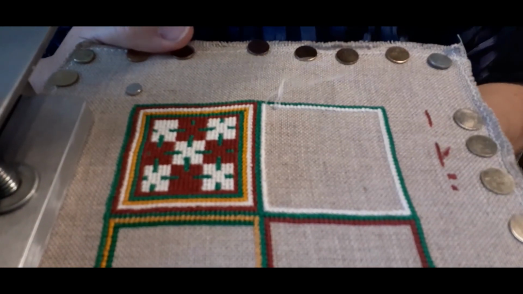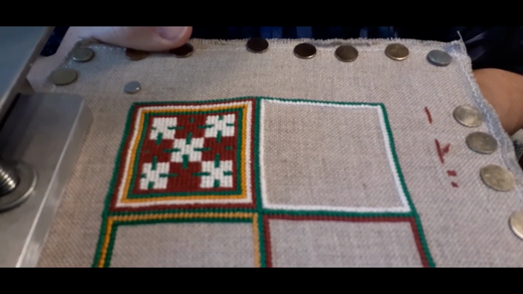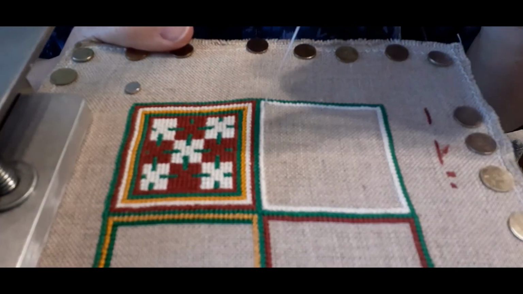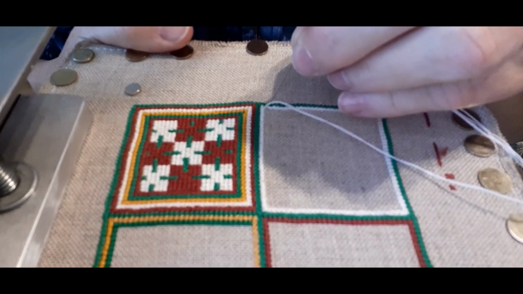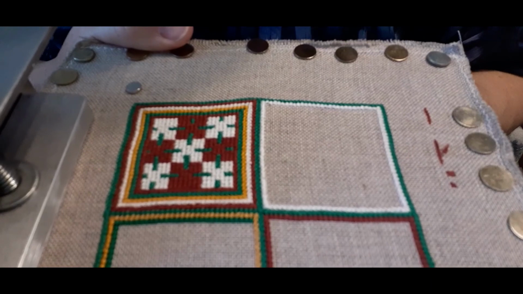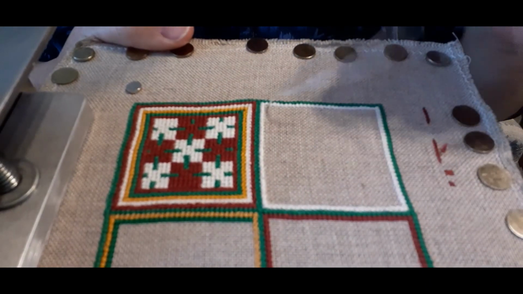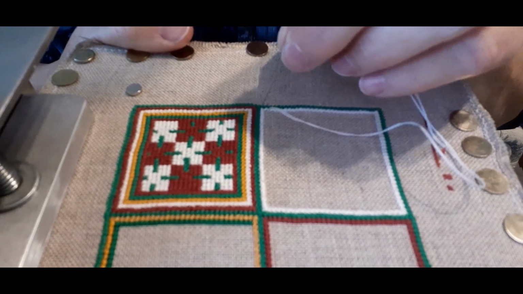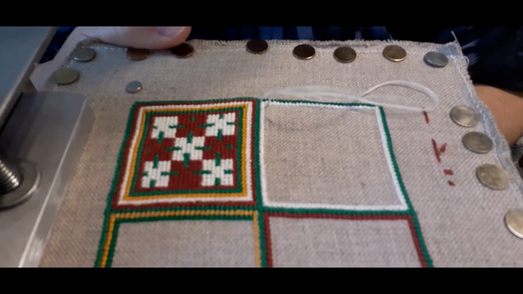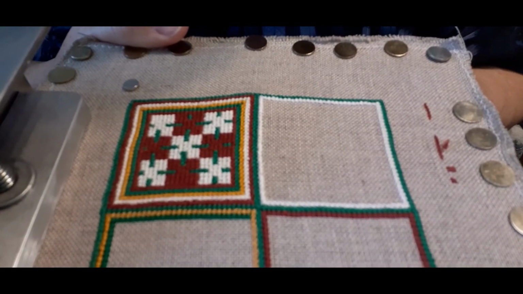Okay, so down with our long arm, down to the next stitch. There's our short arm. Okay, now we are at the point where we're going to long arm this one. Okay, and I'm going to come back on it.